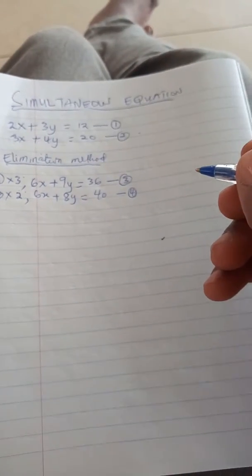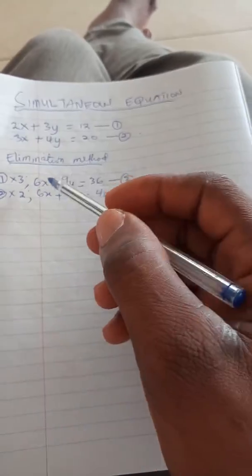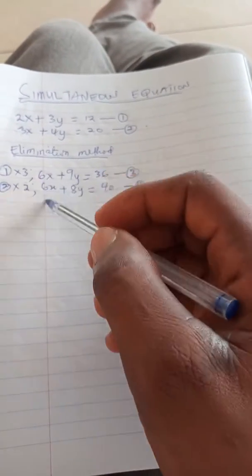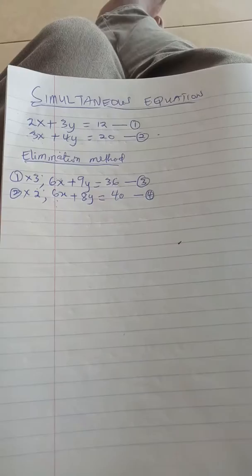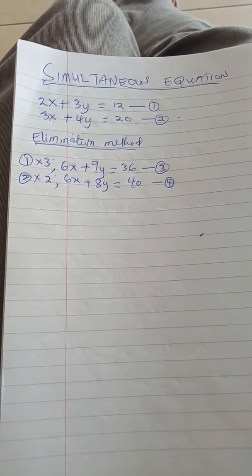All right, so what do I do next? Now I can see that the coefficient of x in both equations is 6, so it becomes easier for me to eliminate. Once you have the coefficients the same, what do you do? You check for the signs.